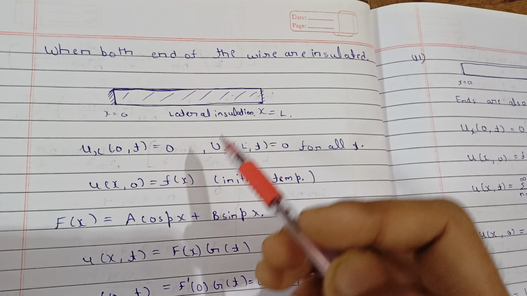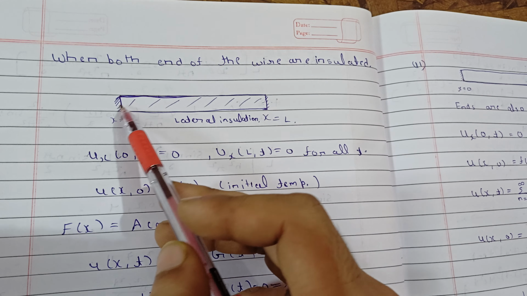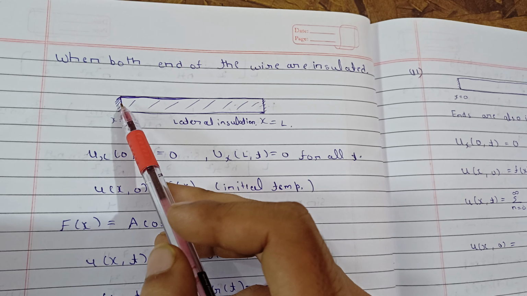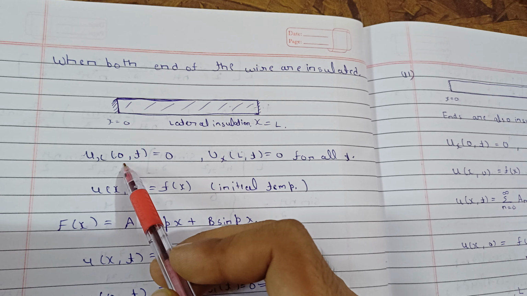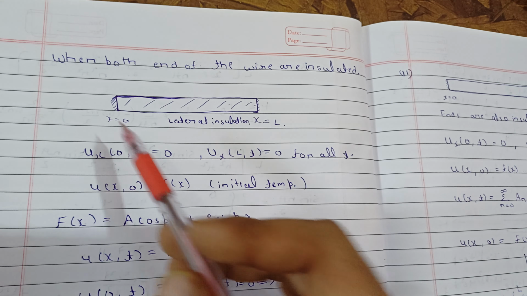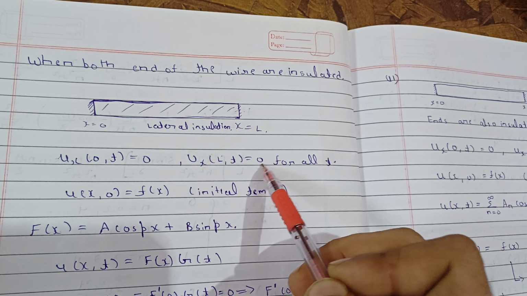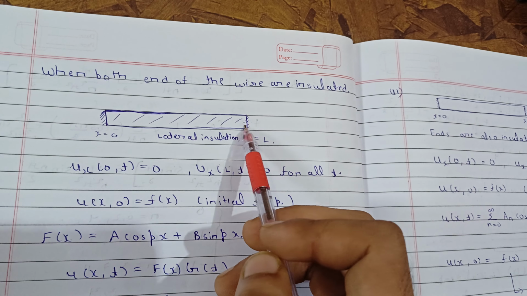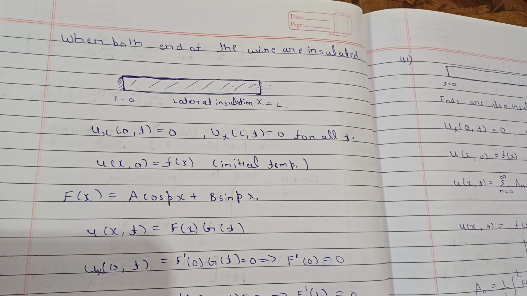So this time, see, there is no heat flow, so we can say that the gradient of heat, that is the change in heat, is 0 here because there is no heat flow. So if we take the temperature's gradient with respect to x, at x equal to 0, that will be 0 because there is no heat flow. Here also at distance L, the heat gradient will be 0 for all time. There can be heat flow inside the rod, but not at these ends. So that is a boundary condition.